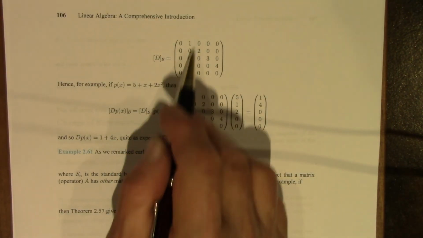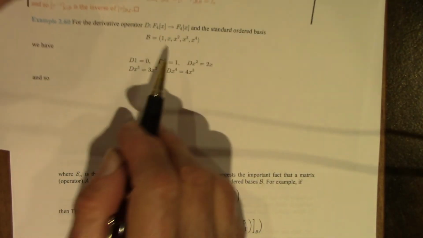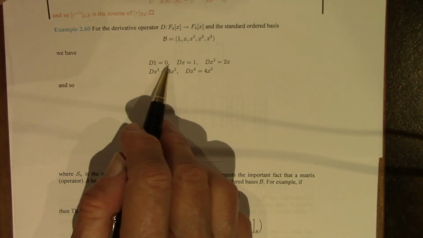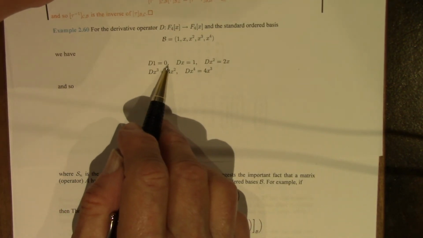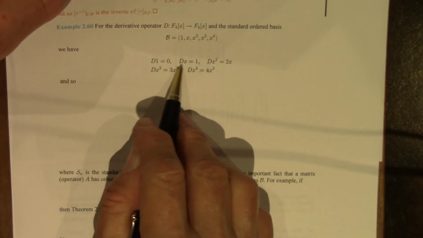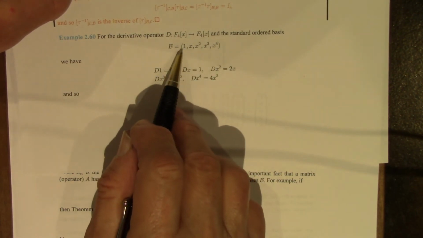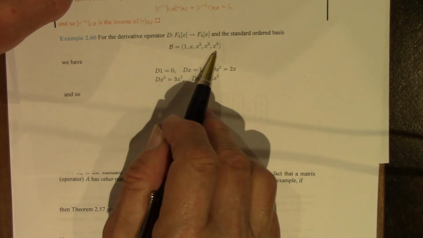And we put those in the columns. So if we look back here again, for example, D of 1 is 0, and so its coordinate matrix with respect to any basis is all zeros. D of x is 1. Its coordinate matrix with respect to this basis is 1, 0, 0, 0, 0.